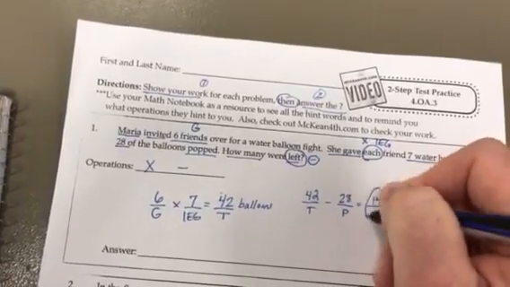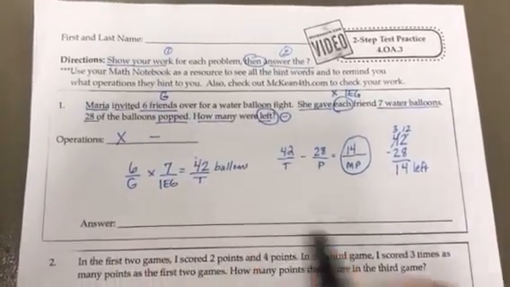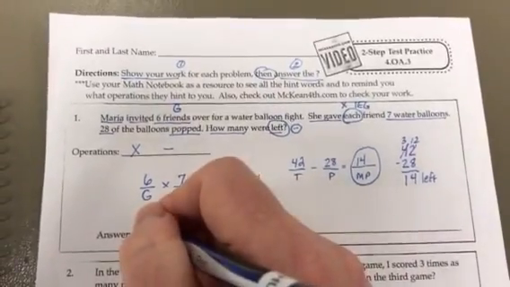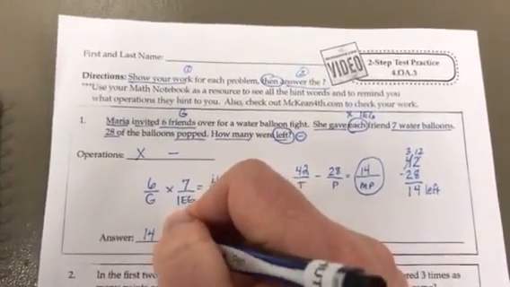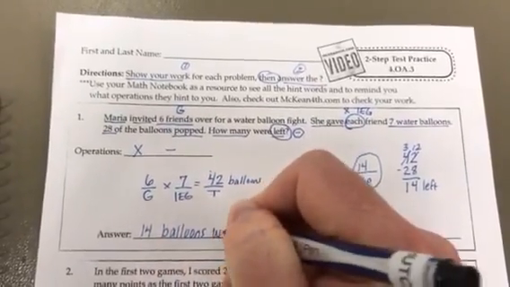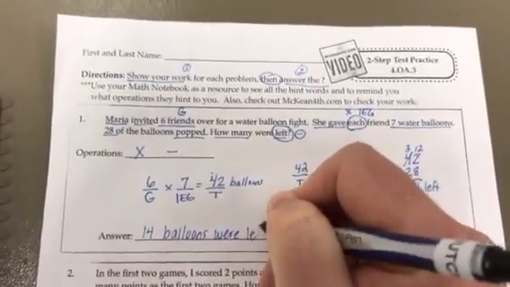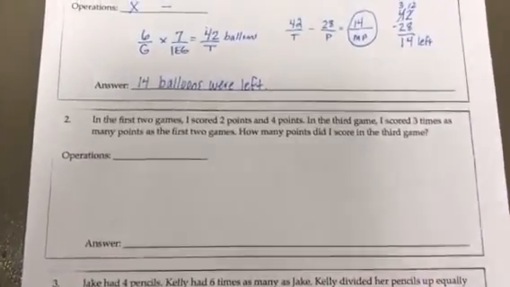Okay, I'm going to go ahead and put this here and circle my answer. All right, so let's answer the question. How many were left? 14, and we could just say 14, or I can go ahead and put 14 balloons were left, period. Okay, on to number 2.